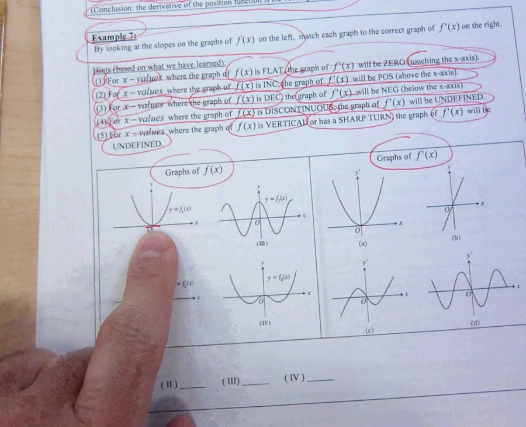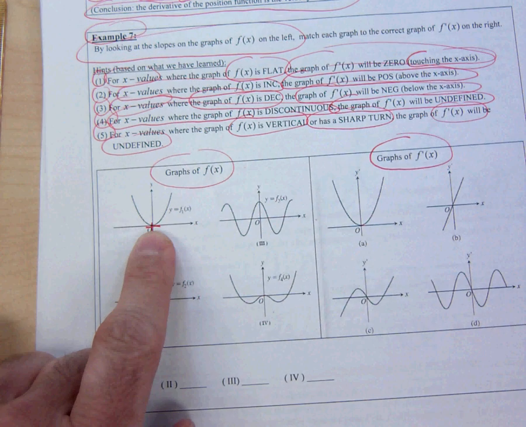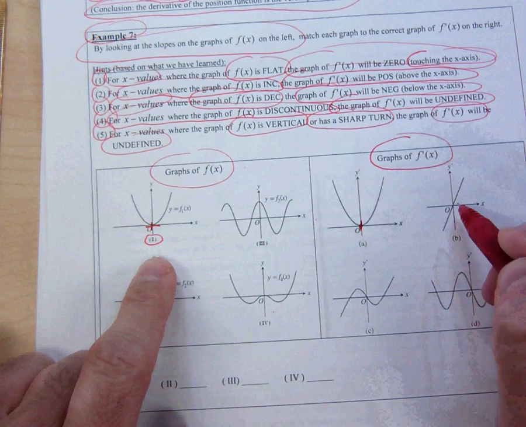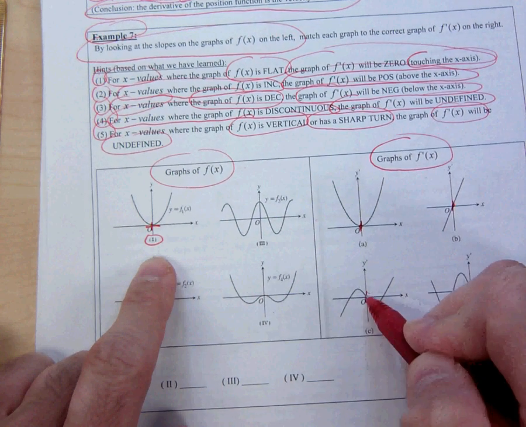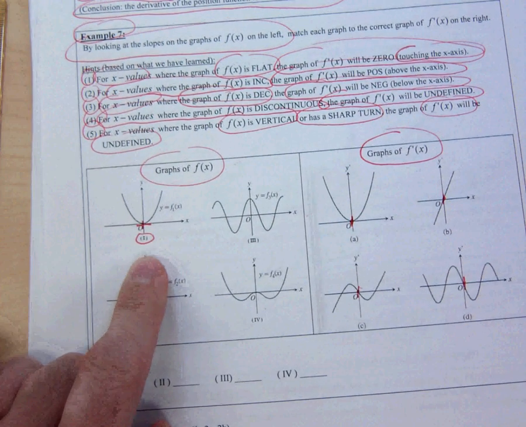What's the slope there? At x equals 0, do you agree the slope is 0 because you have a horizontal tangent? So you'd expect the y value there to be 0, which it is. Aren't all these 0? So did that help looking at that? No. All right, so let's look at some other x values.